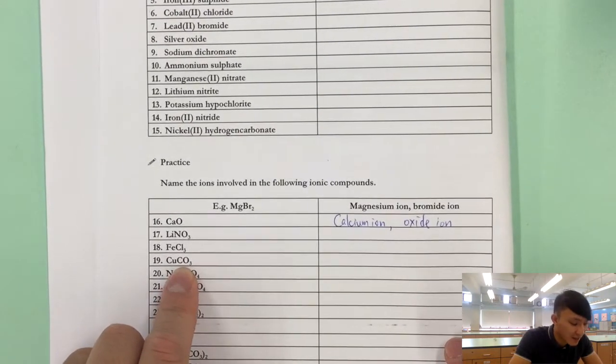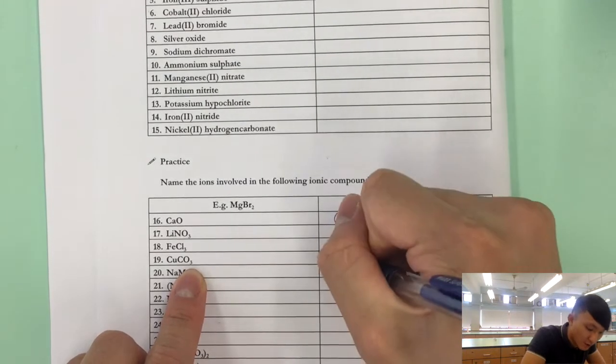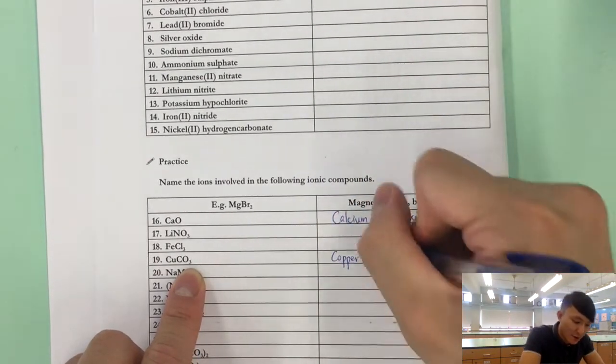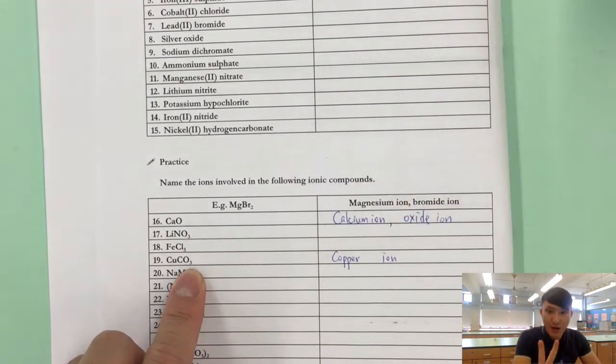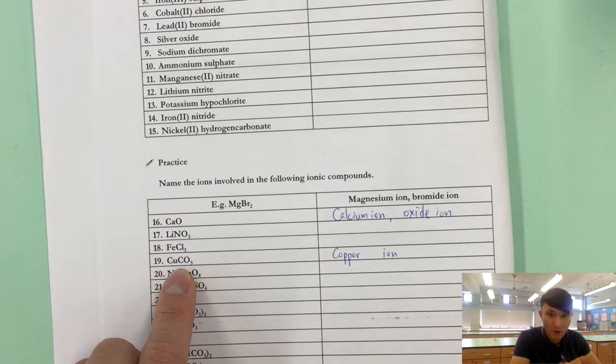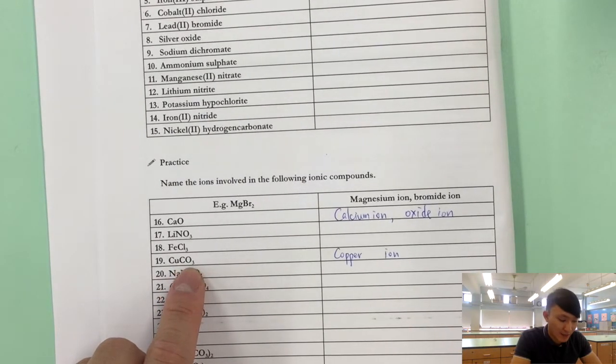So we can also have a look at perhaps 19. So 19 here, CuCO3. So Cu is copper, okay? So you will put down copper. But hold on a second. Copper has two ions. We have copper 1, copper 2. So is it copper 1 or copper 2? Now, to tell whether it's copper 1 or copper 2, you also need to pay attention to the negative ion.